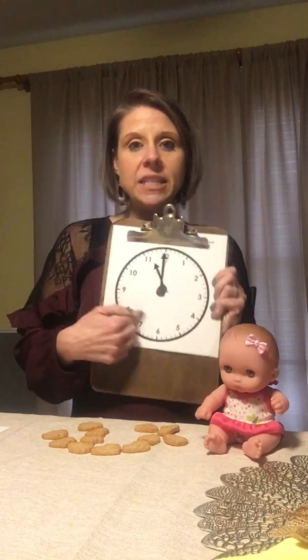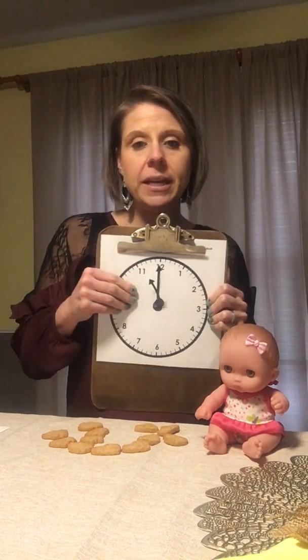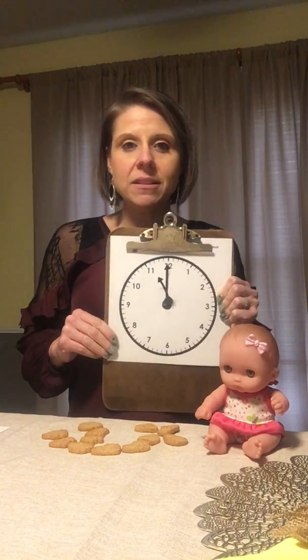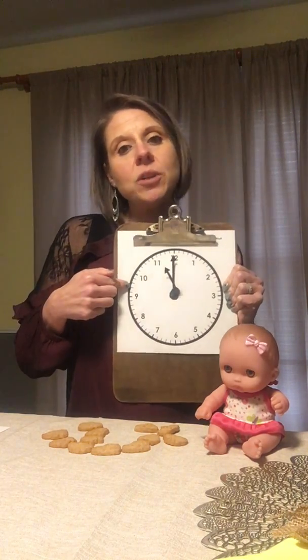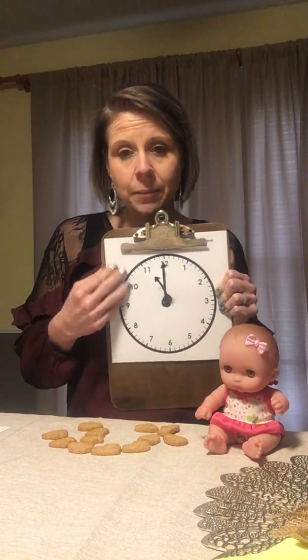Yesterday we talked about telling time to the hour, and we went over all the different hours on a clock. Well, today's lesson is going to be a little bit the same, but we're going to add something else in. We're going to talk about odd and even numbers along with the clock.